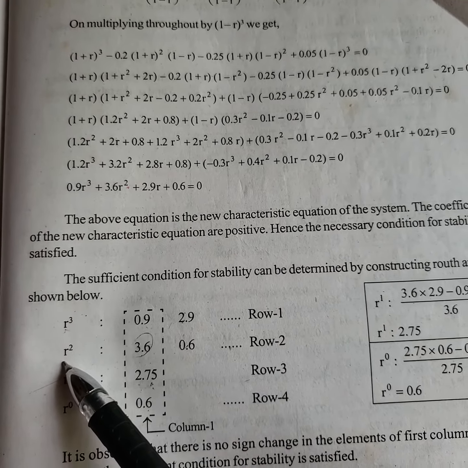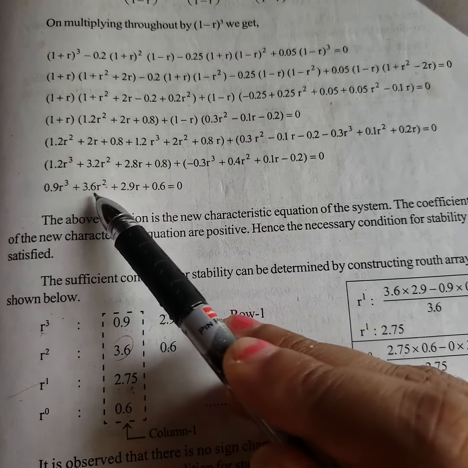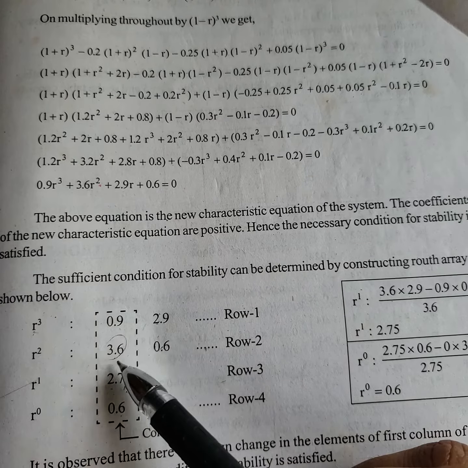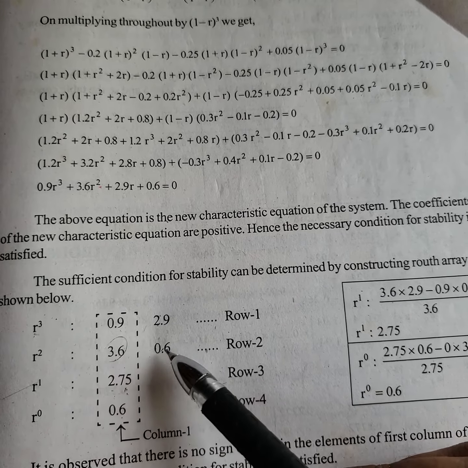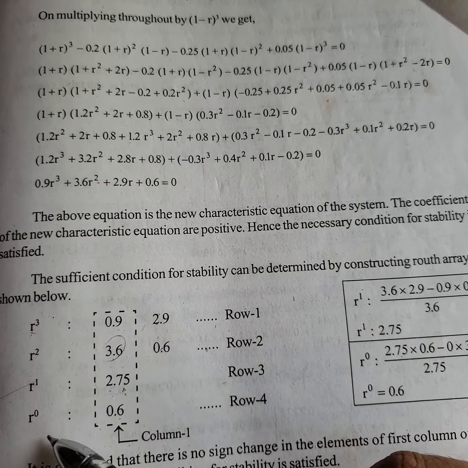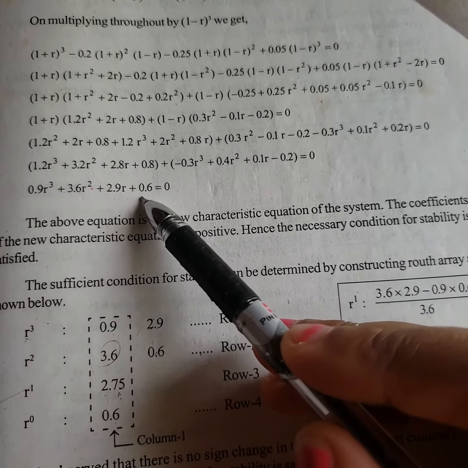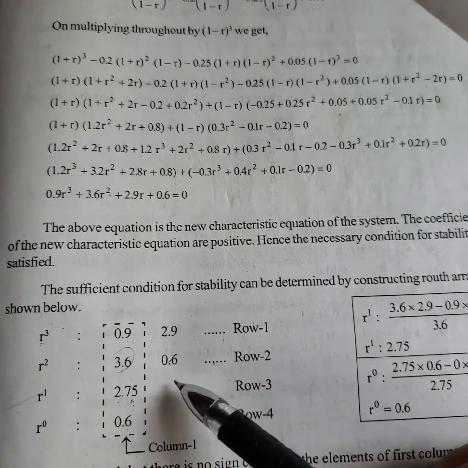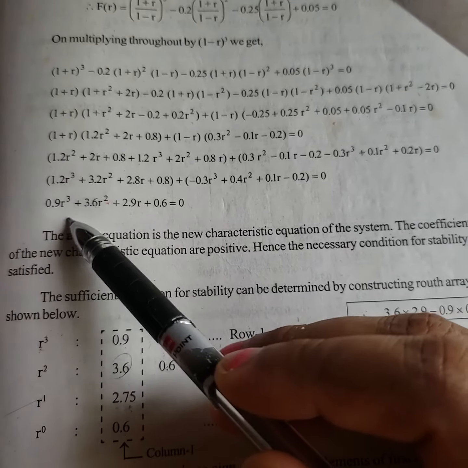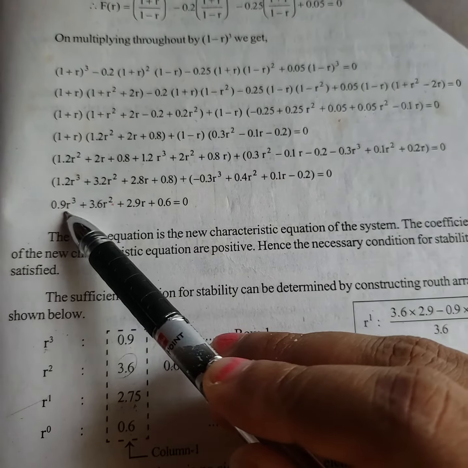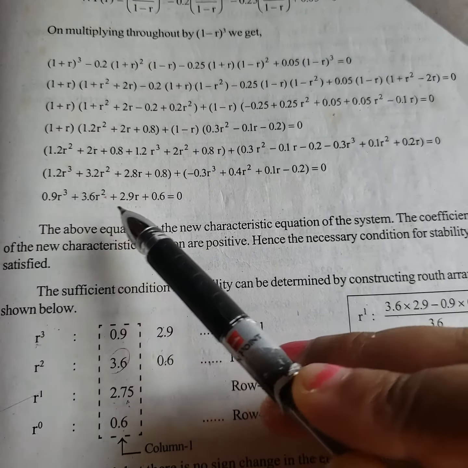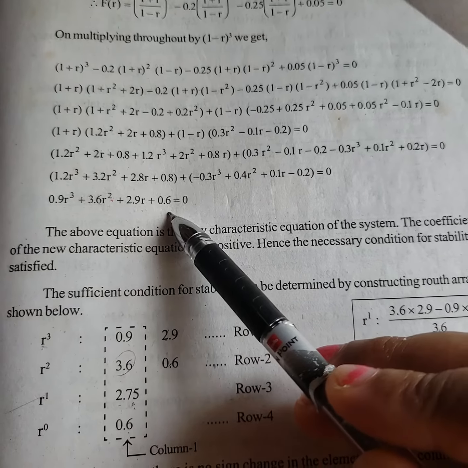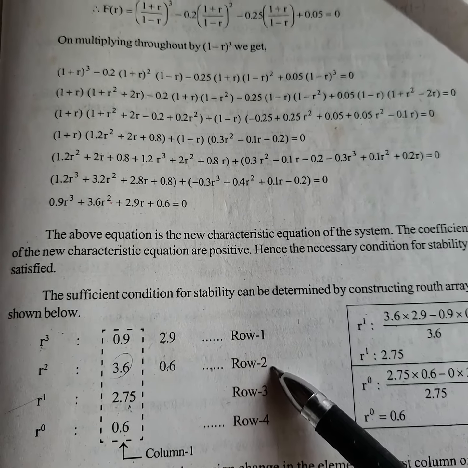Next you start from r², so 3.6 is the first term. Then the next even term, r⁰, that is 0.6. So 3.6, 0.6. Just write the alternate terms. First 0.9, 2.9, next 3.6, 0.6. So you got 2 rows.